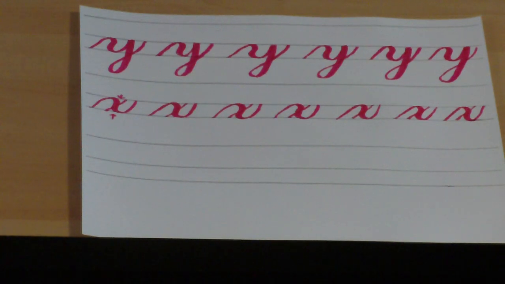All right, good job, boys and girls. We have reviewed all the lowercase letters in the first group of letters.